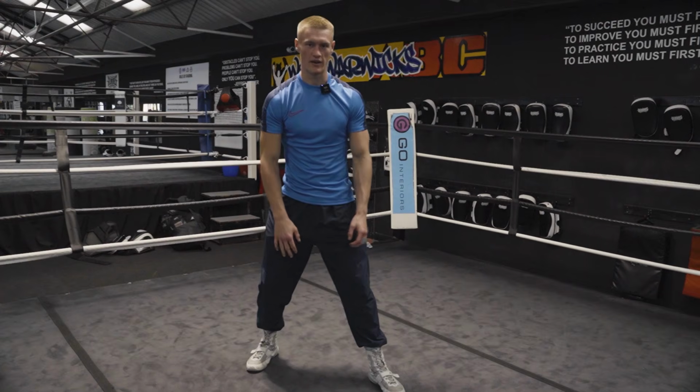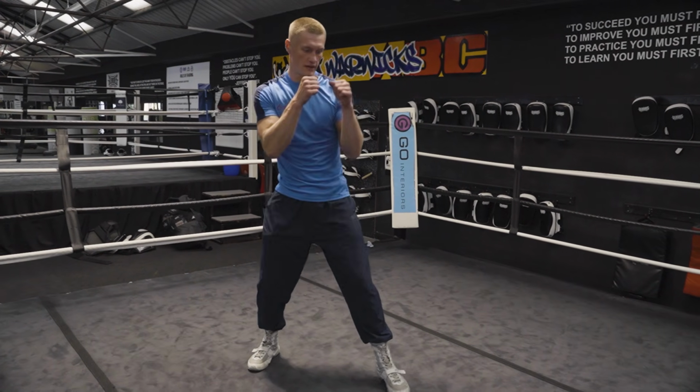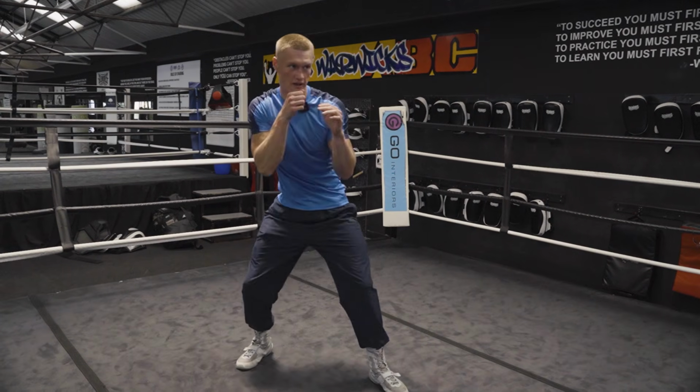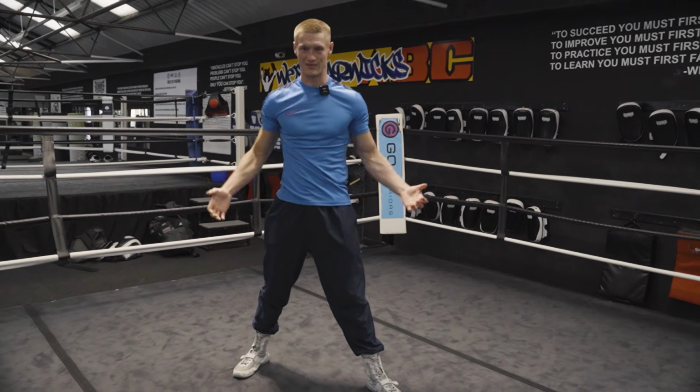So if I keep my weight where it should be, 60% of my weight on the back foot, 40% on the front foot, then I'm in the correct position here to then slip back the other way, and it's not going to take a load of time and a load of effort and a load of distance to cover.